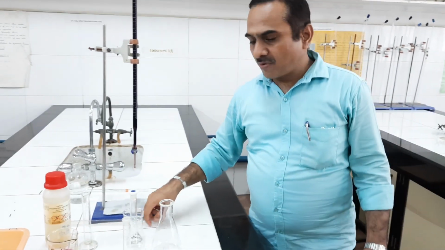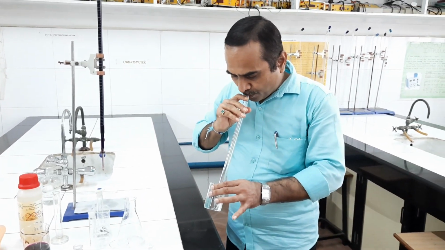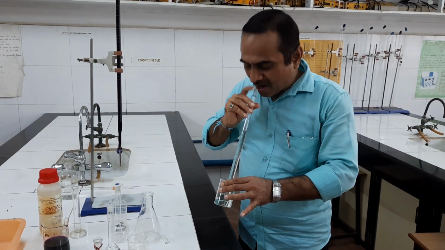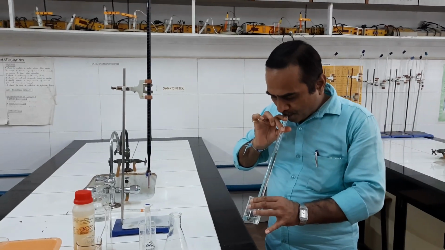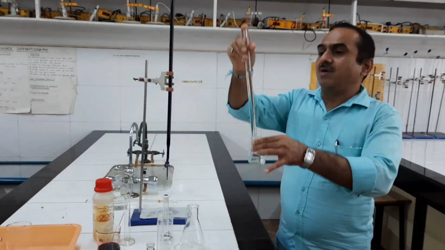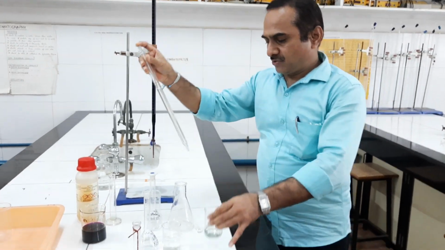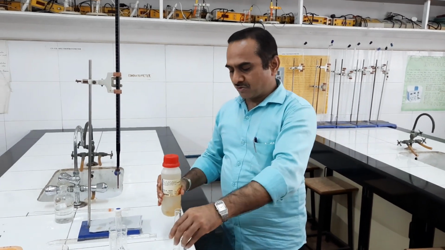Now I have to pipette out 25 ml Fe2+ solution. I am pipetting 25 ml Fe2+ solution. So this is Fe2+ solution. 25 ml Fe2+ solution.